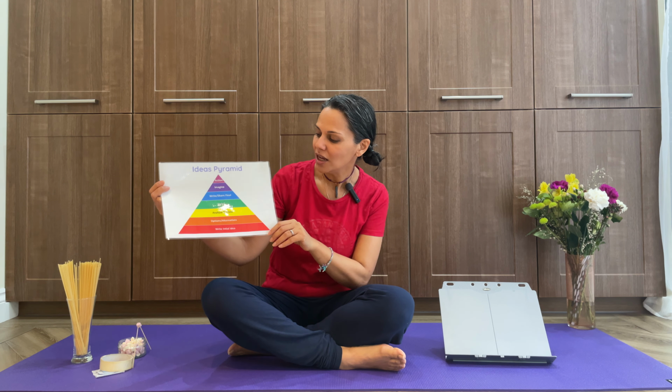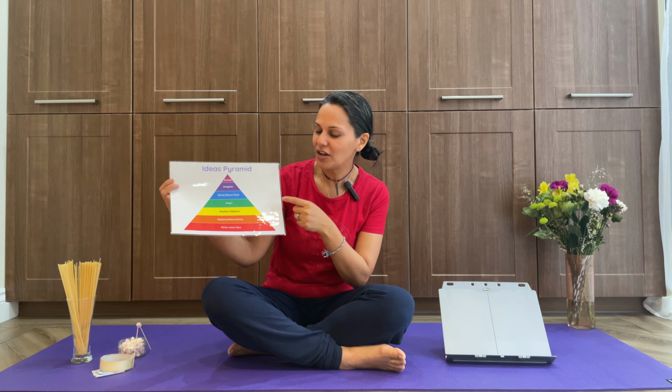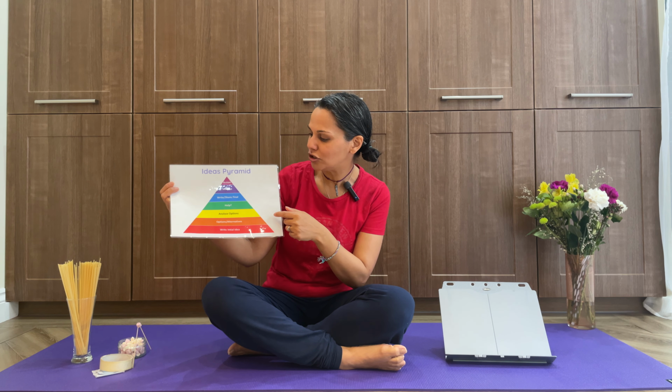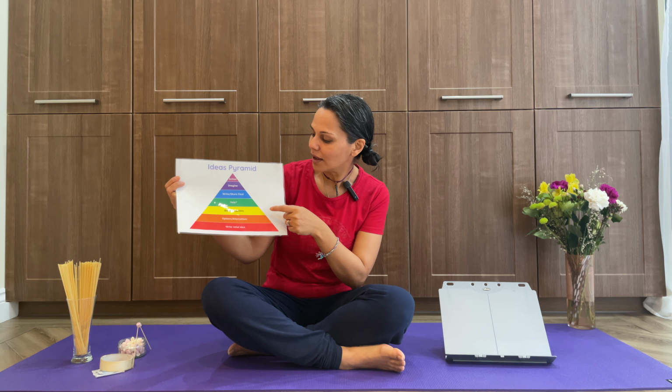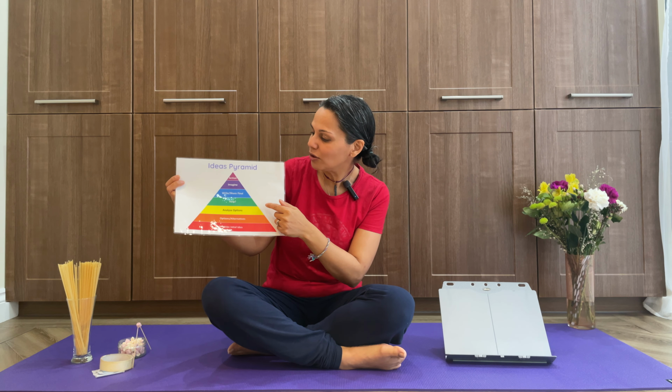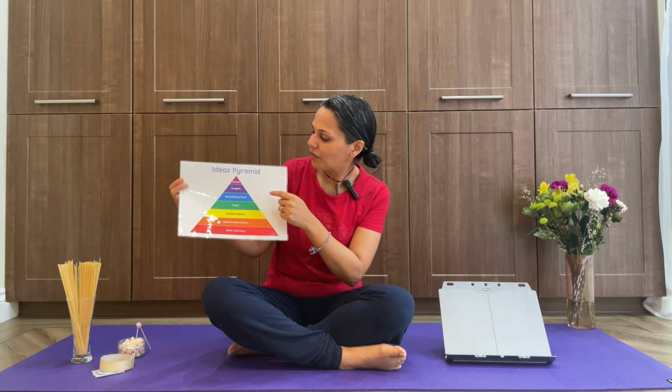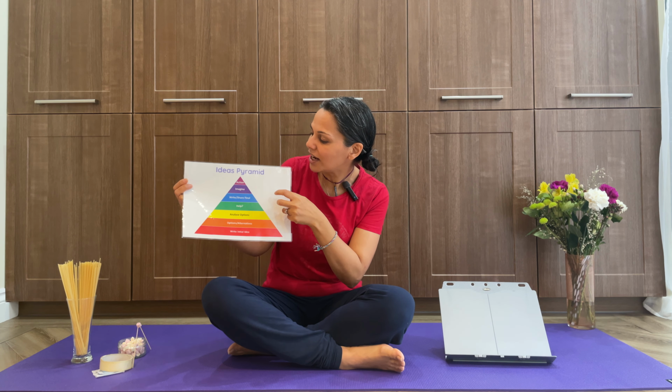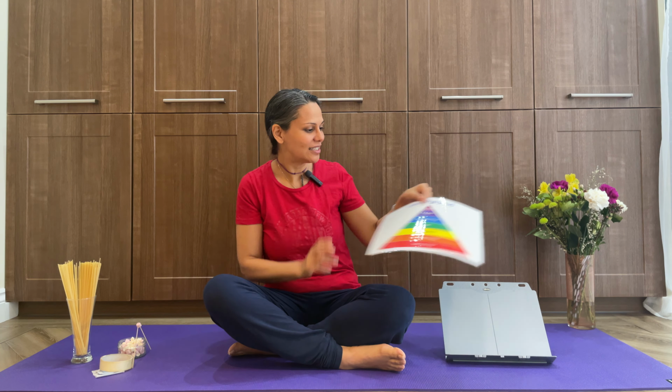So we've got 7 steps on my ideas pyramid. First of all, you write down the idea, then you think about all the different ways that you could do it. You then think about which one would be the best way. Then you think about what help you need. You write down your final plan. You then imagine what it's going to look like when you've done it. And then lastly, you put it into action and solve a problem.